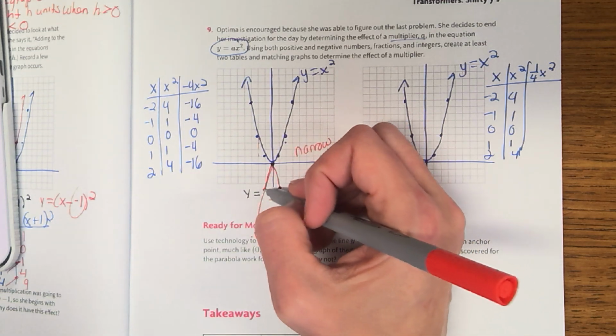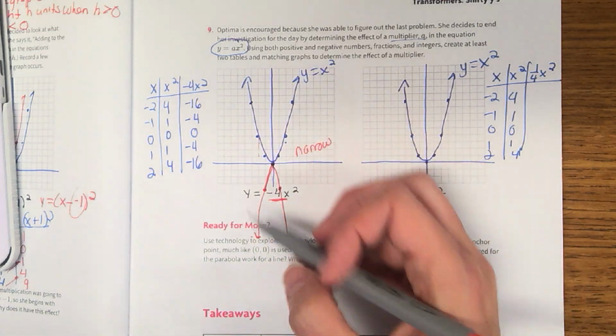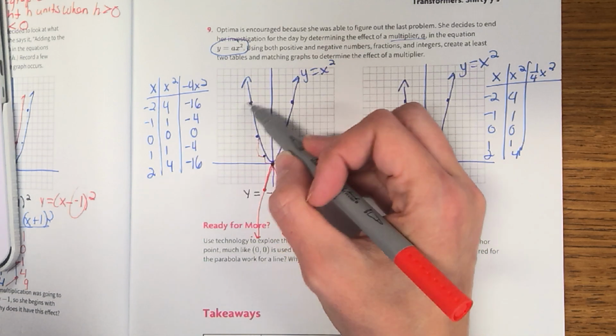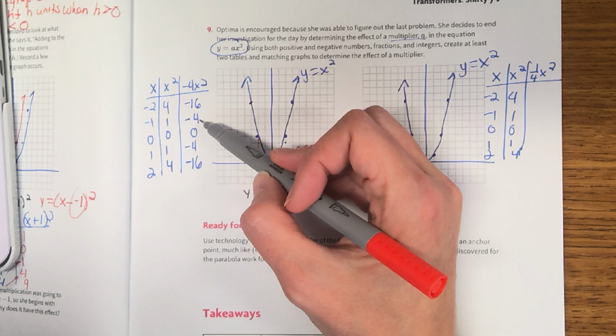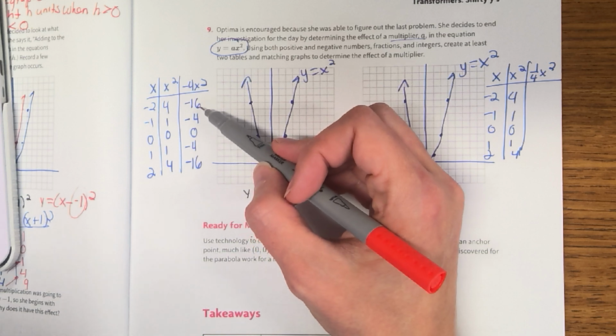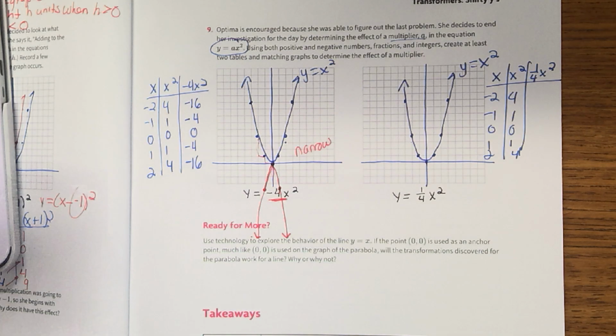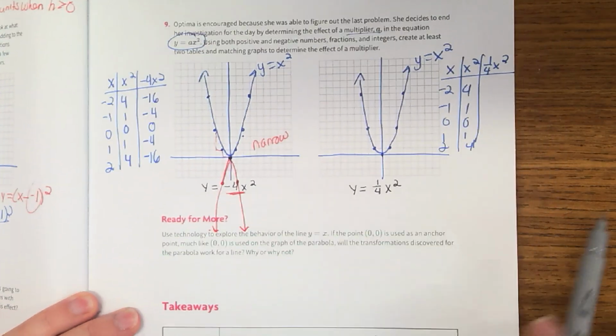Our distances between some of these numbers are getting to be different, right? So instead of being, like I said, 1 and then 3 and then 5, it's going to be 4 and then 12. And then anyone know what the next one's going to be? 20. Yeah, so we have that factor of 4 at play. So what do we think is going to happen over here?